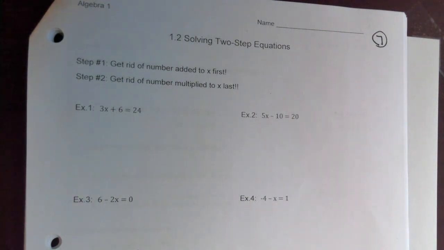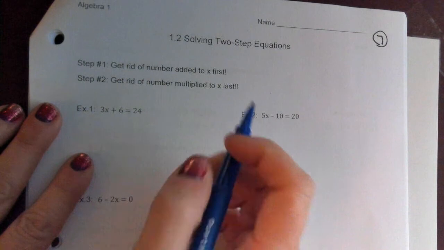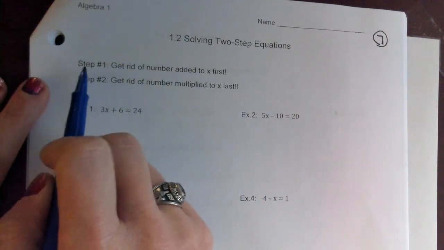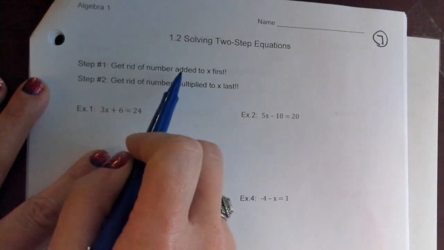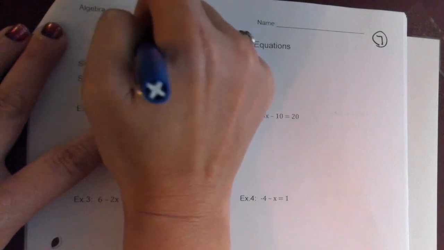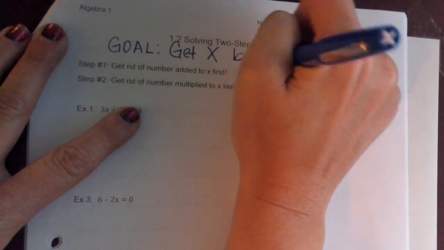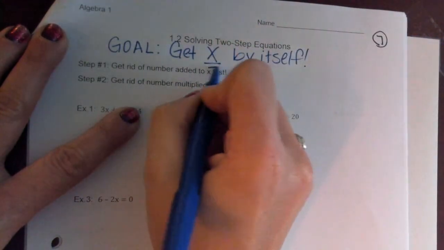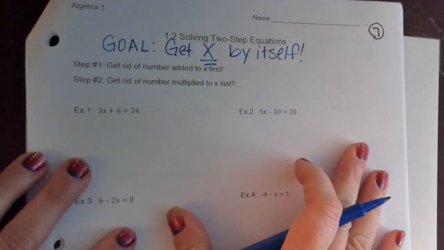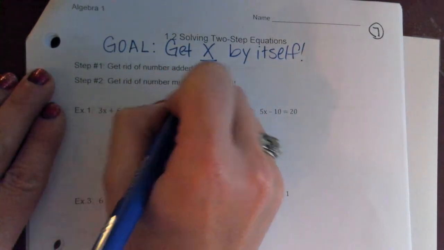We're still solving for x or whatever our variable may be, if it's n or y, whatever. We're going to solve for x, but there's going to be two steps now that we have to do to get x by itself. Step 1 is just like we did yesterday. Get rid of the number added to the x first. We have to get x by itself. This is our goal. Let's write that at the top. Get x by itself. Okay, it needs to be by itself because we're solving for x. We're trying to figure out what x equals. So step 1 is get rid of the number added to the x first.